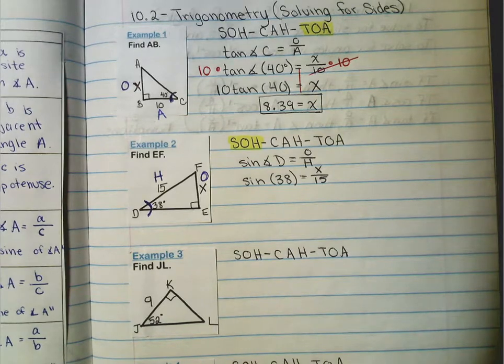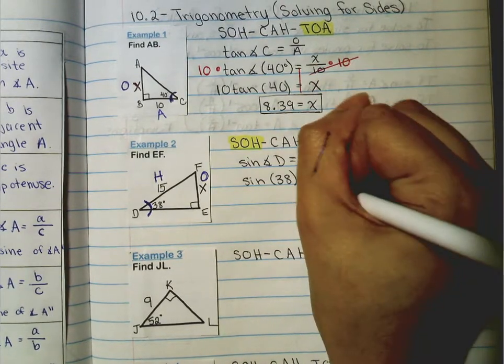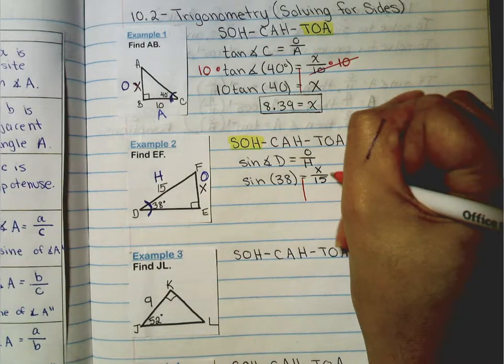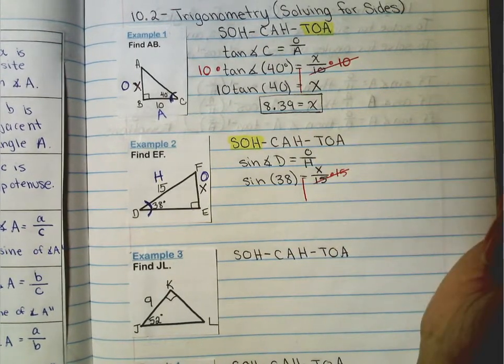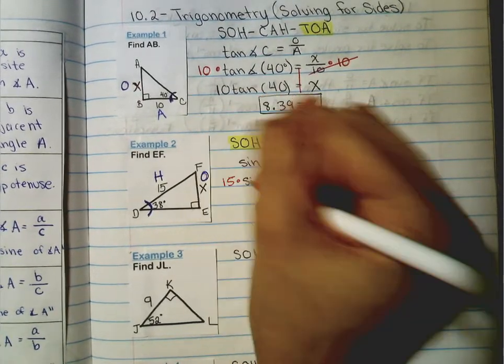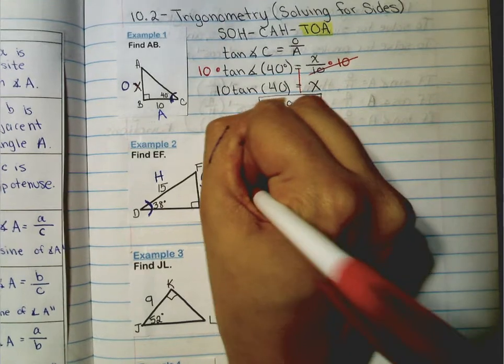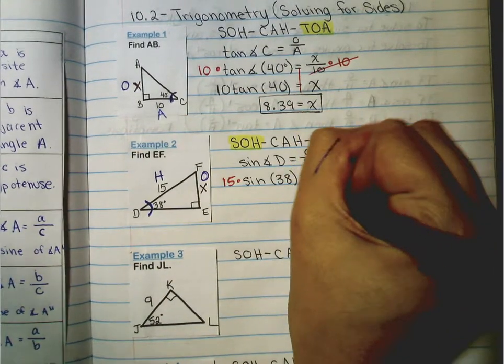Okay, so same thing, I have to get X by itself, so I'm going to do the same thing I did on the previous example. I need to get rid of that 15, so I'm going to multiply by 15 so it can cancel out, and I'm going to do the same thing on the other side. Multiply by 15, and so now X is by itself.